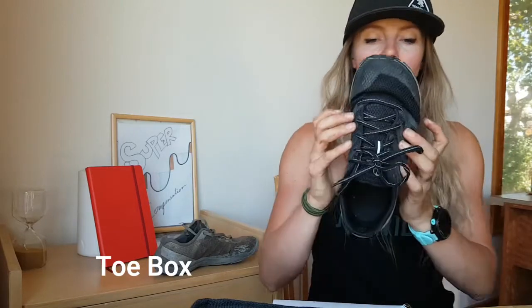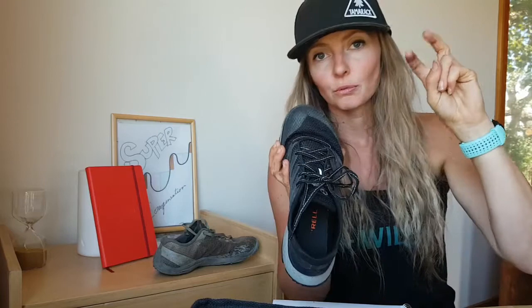Next thing we can look at is our toe box. The toe box is the part of the shoe from just in front of the joint of your big toe forward to where your toes are. Your toe box can either be wide or it can be narrow or race fit, and that comes down a lot to preference. However, you want to make sure that your shoes aren't so narrow that over time they're kind of giving you a bunion-like appearance. So make sure that that toe box is wide enough for you.